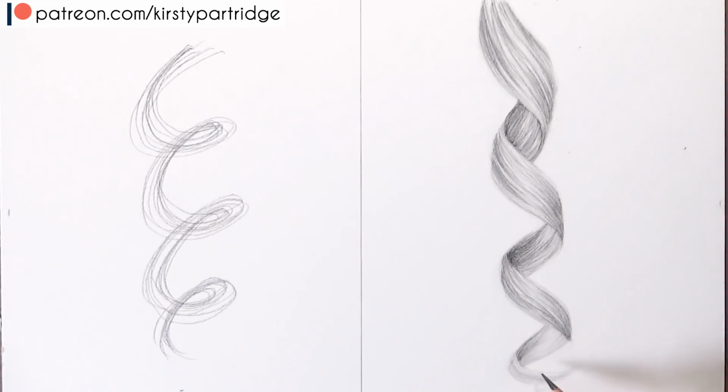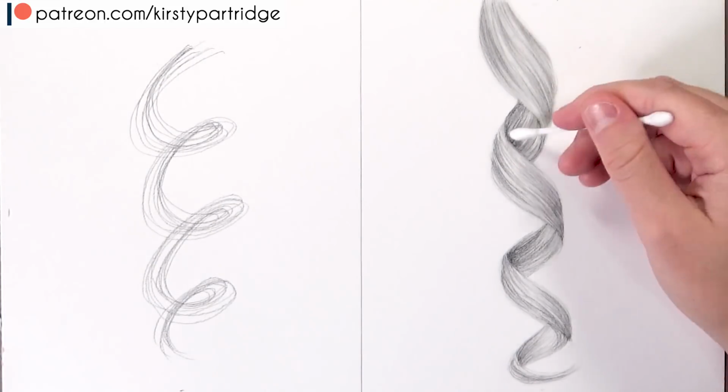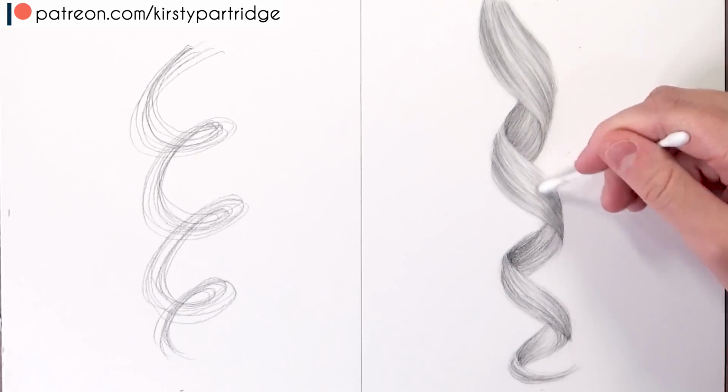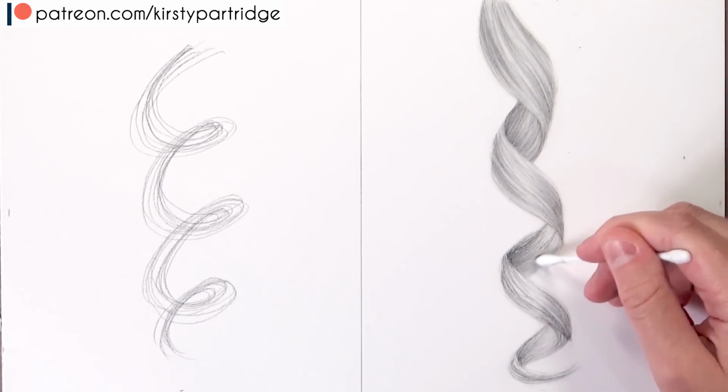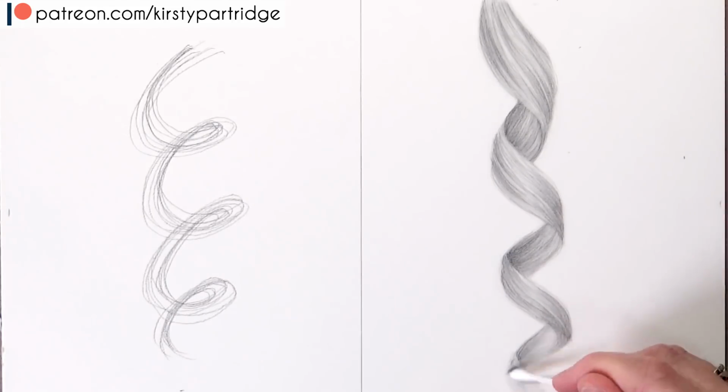So now that we've done that, again, we've got some very defined lines showing through. So I'm going to go and blend it all out with that cotton bud, and it just softens everything really nicely. And you can still see the lines and the defined clumps of hair that are in the shadowed areas, but it's a much softer look and a much more natural look.